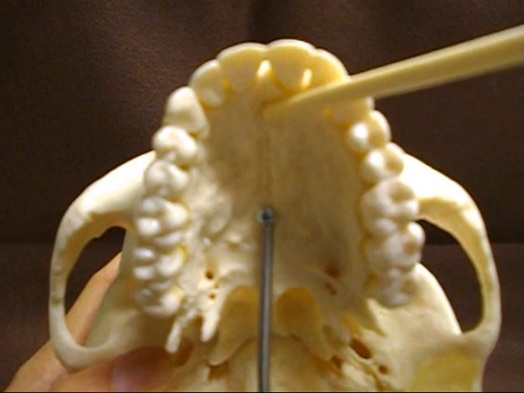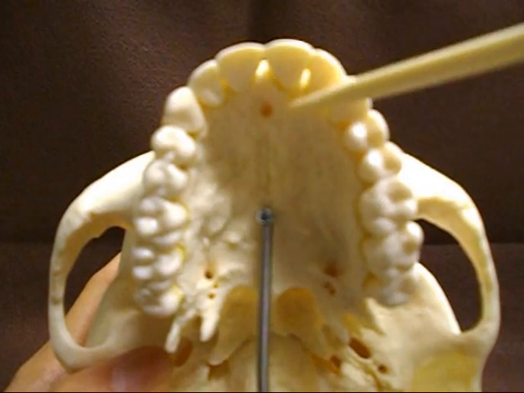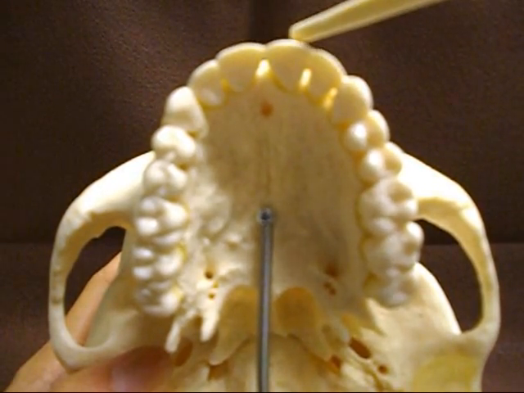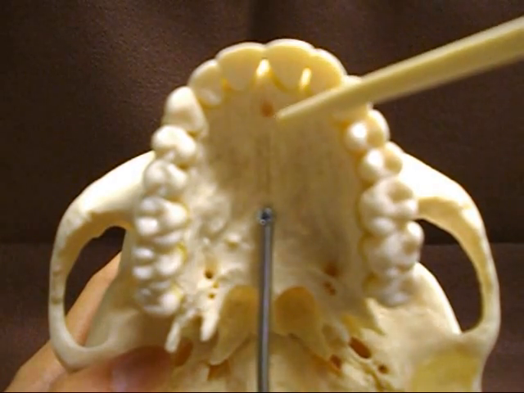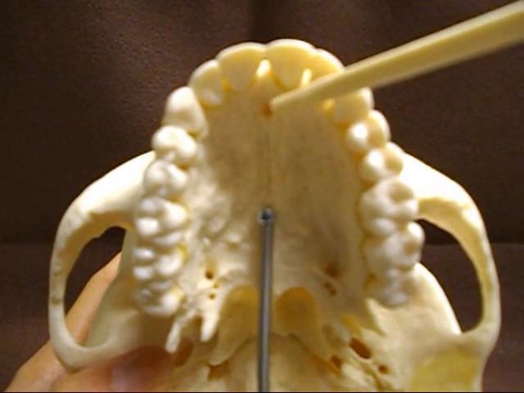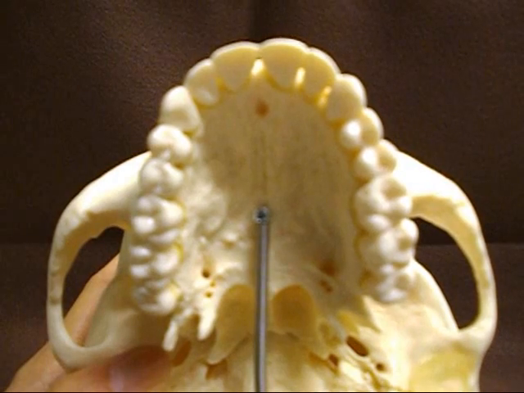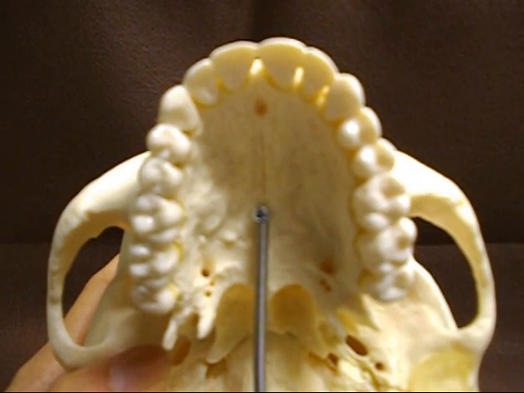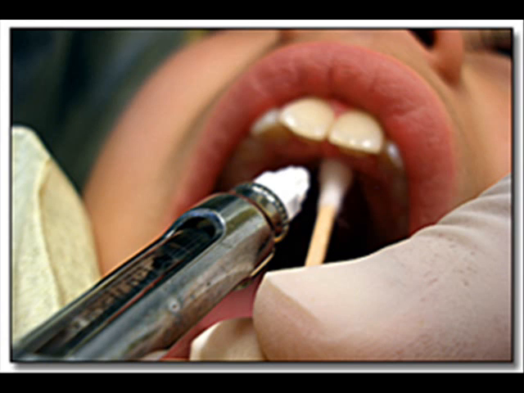Incisive foramen, this hole, is located in the incisive fossa, this depression, right behind the central incisors, and is appropriately named. Blood vessels and nerves pass through this foramen. The nasopalatine nerve runs through this foramen and innervates the palatal tissues of the 6 anterior teeth. Dentists will sometimes inject anesthesia here to anesthetize the 6 anterior teeth. However, this technique is painful and is not used routinely.